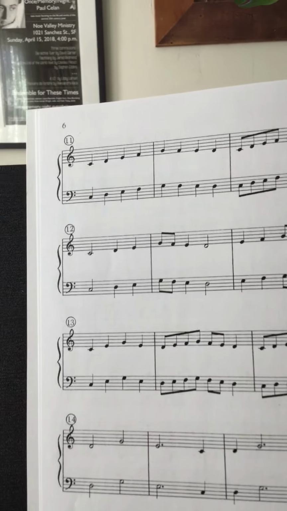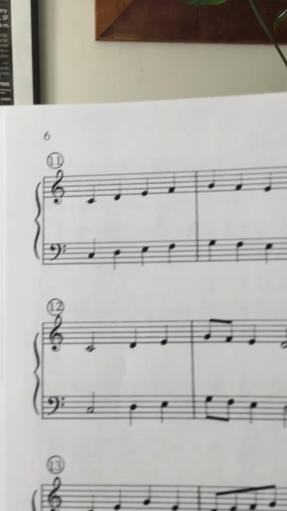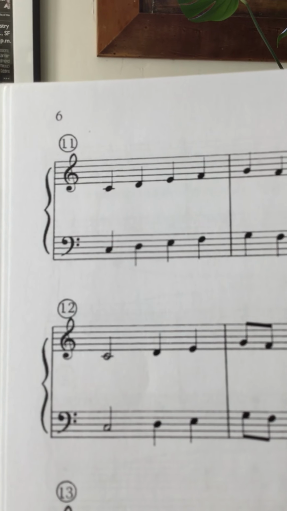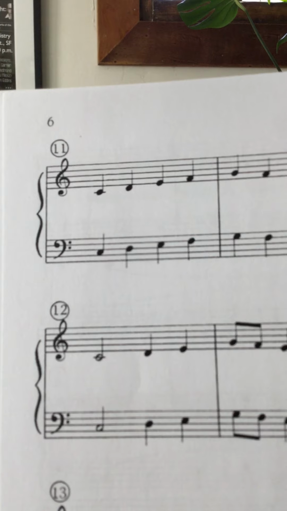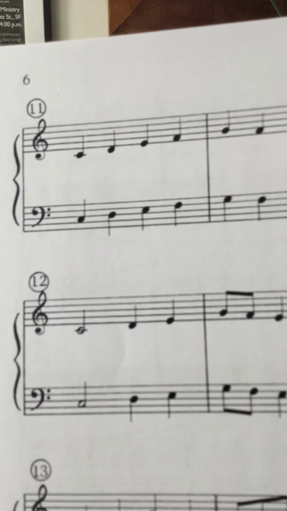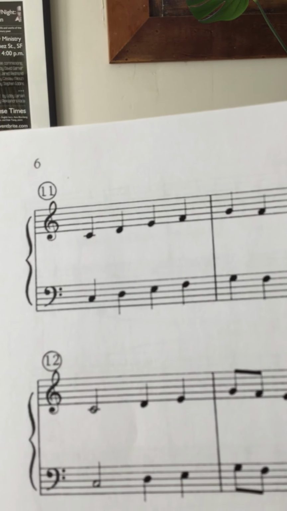So let's do all of them, 11 through 14. This is good concentration. I'm just doing one hand so I can hold on to my little recording device, but you do want to practice both hands. They're always the same for this book, the same at the same time, but they do the same thing, right? Lots of counting. Okay, line 11.